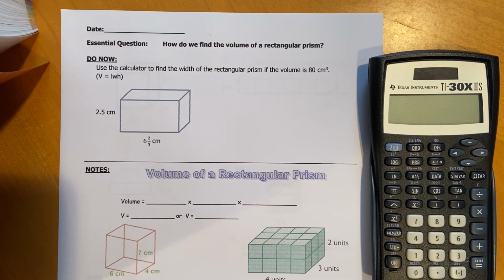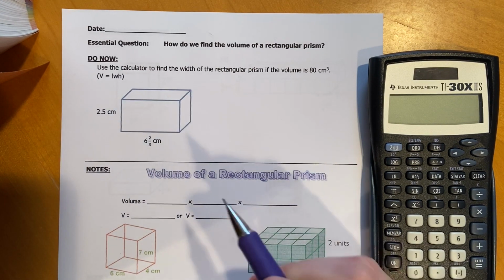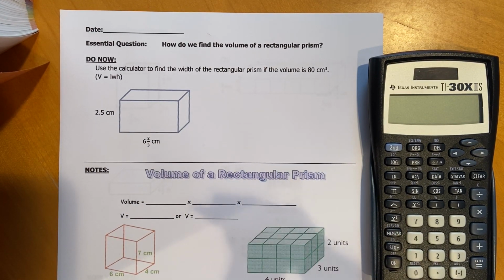If you would like to read the do now and give it a try, please pause the video and resume it when you are ready for the answer.